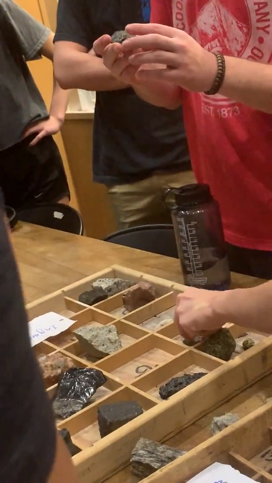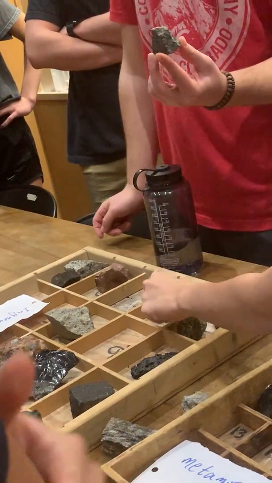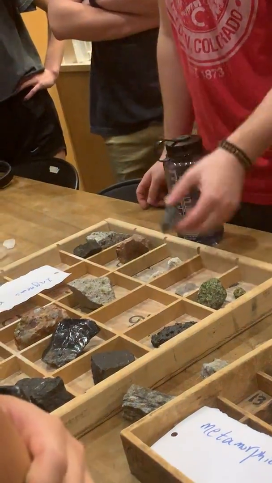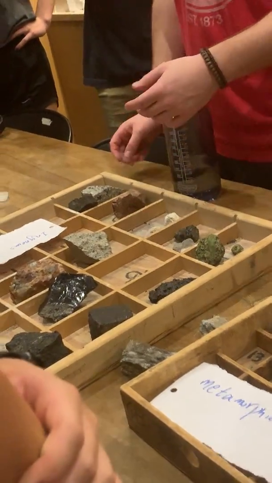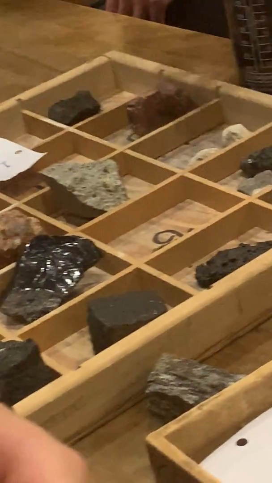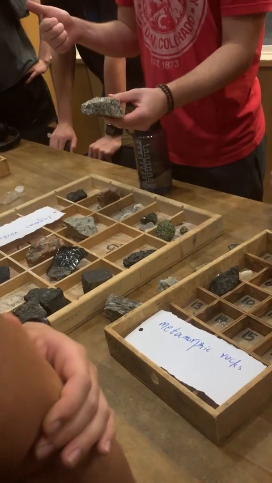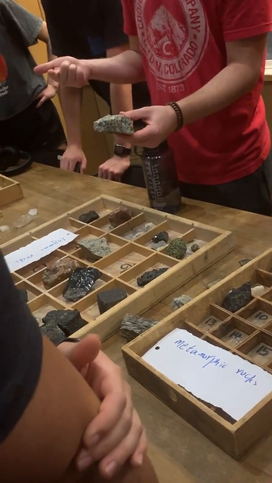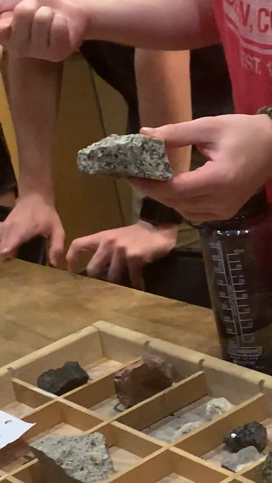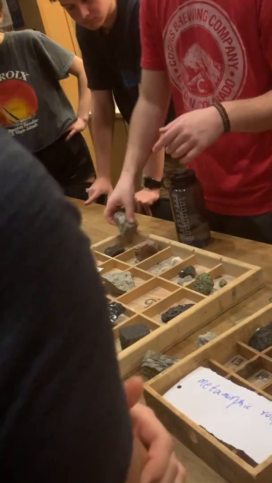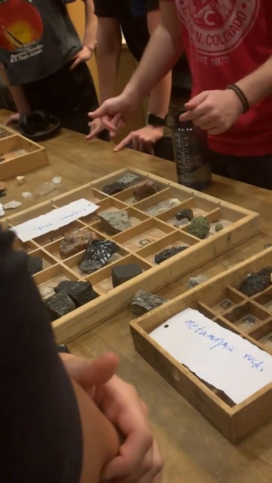You guys won't get a sample with a bunch of crystals like that. I wouldn't let you get that confused, whether it's intrusive or extrusive. Exactly. Like that's definitely intrusive. Exactly. And then intermediate. Intermediate, right? Black and white. Diorite. All right, we just ID'd every igneous rock.